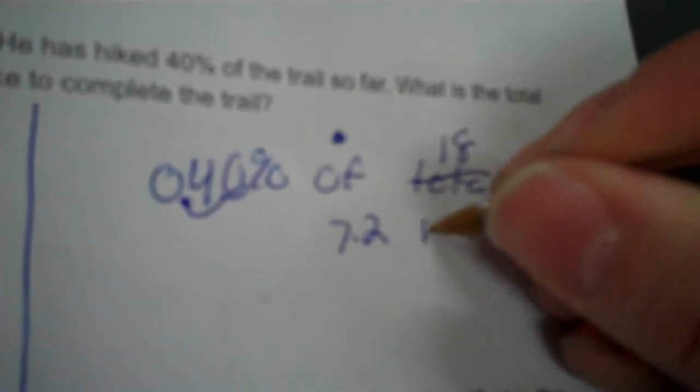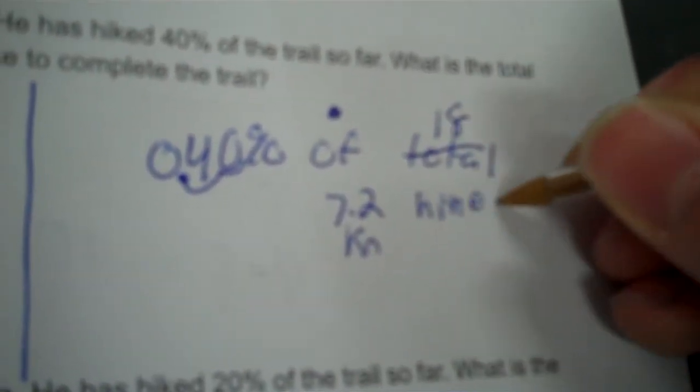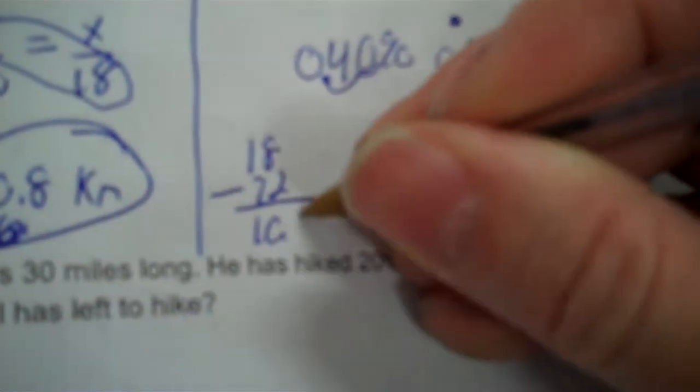Now, that's how much he has hiked, because 40% he has hiked. So it's 7.2 kilometers that he has hiked. So to find out how much he would still have to hike, we take our total 18 and subtract 7.2. So 18 minus 7.2 is 10.8. Now you pick the way that works best for you, either that or this.